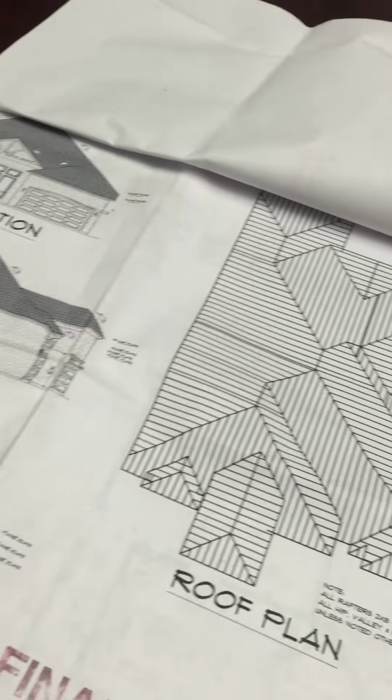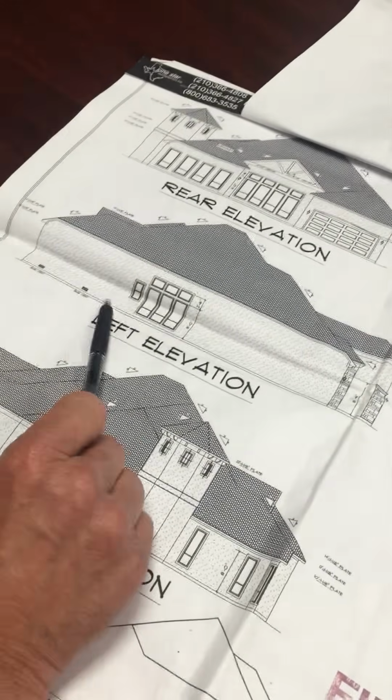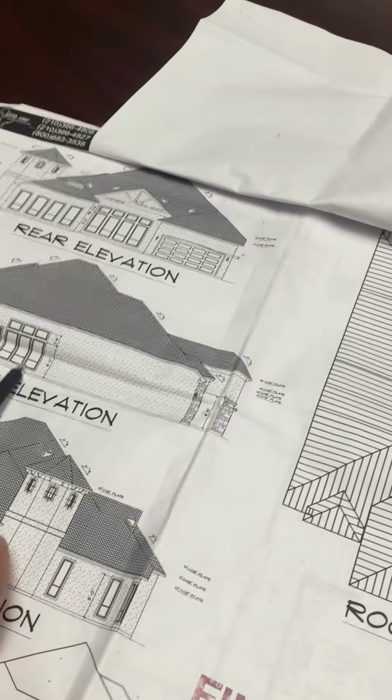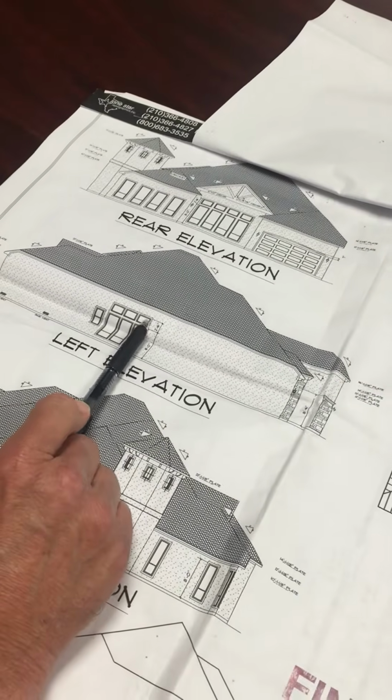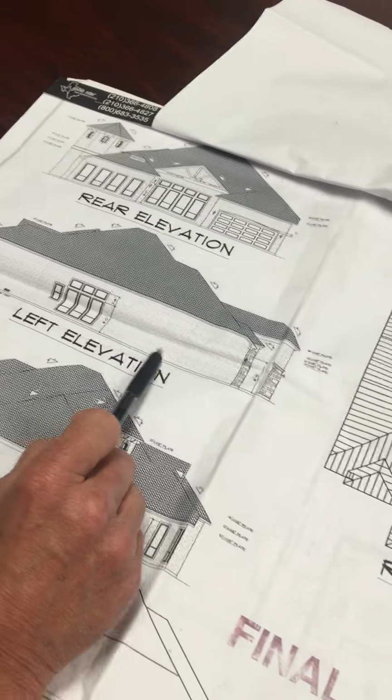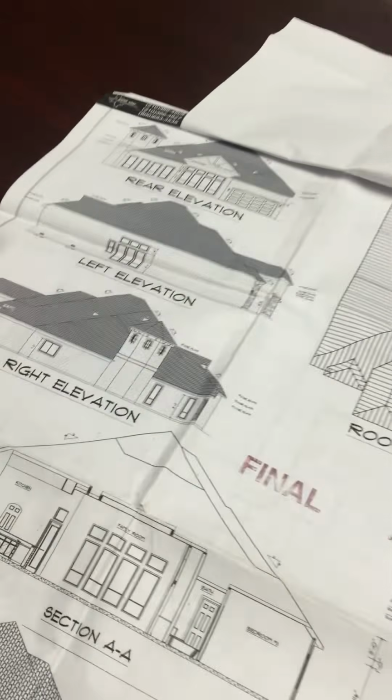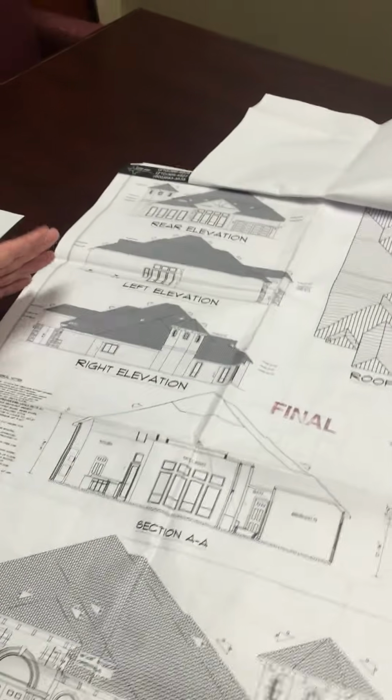Now we're going to continue to walk visually around the home, around to the left-hand side, where you can see operable windows and transom windows just above them, and then we carry around. Now we've looked at completely the entire house.